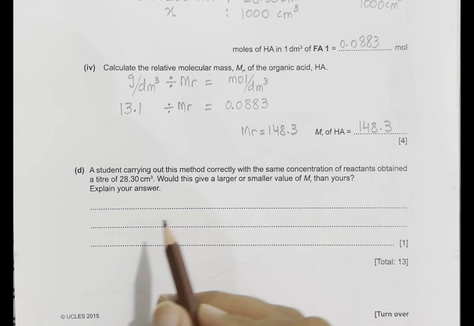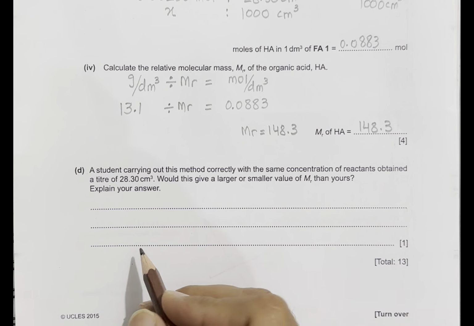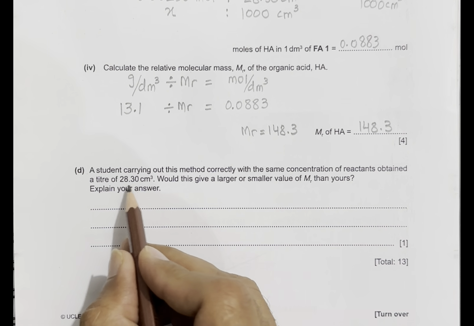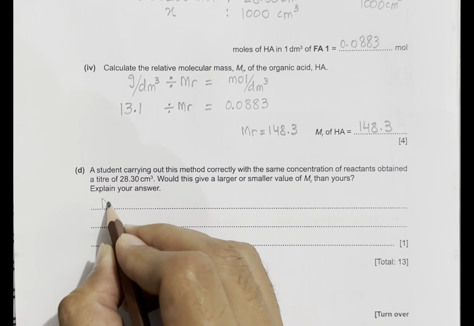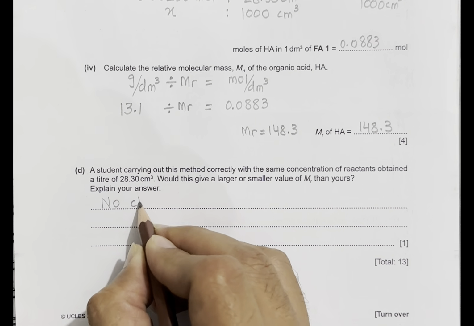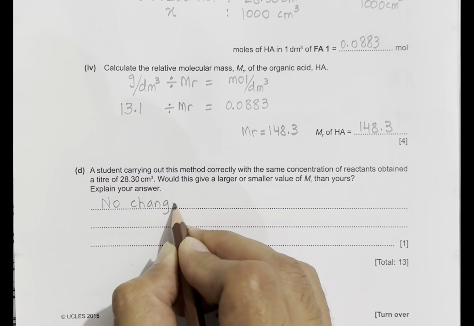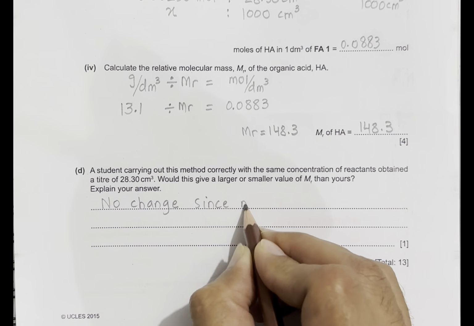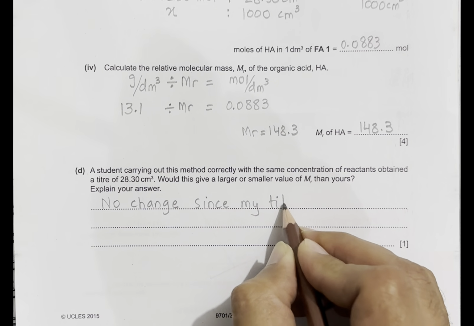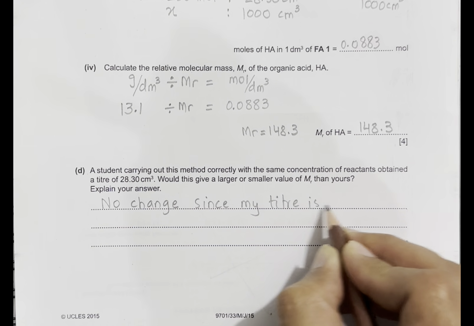Explanations which you can say: number one, in our case, we got the same titer value. So we will just say no change, since my titer is the same.